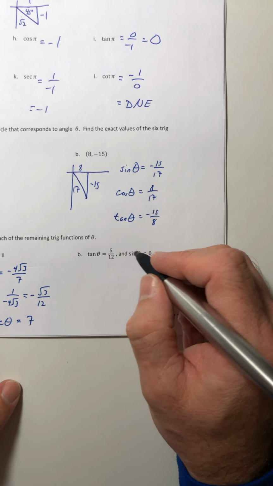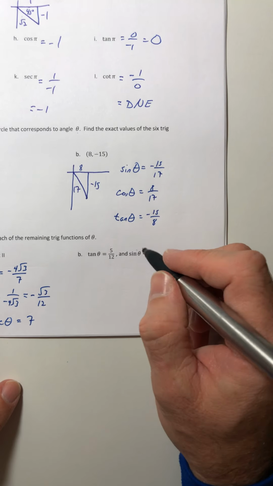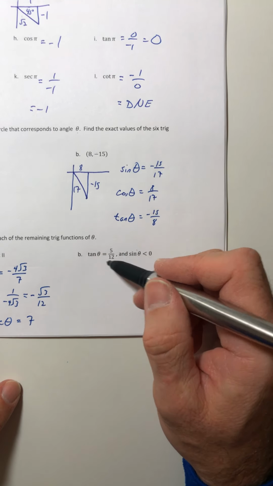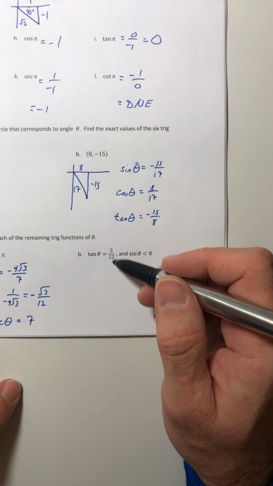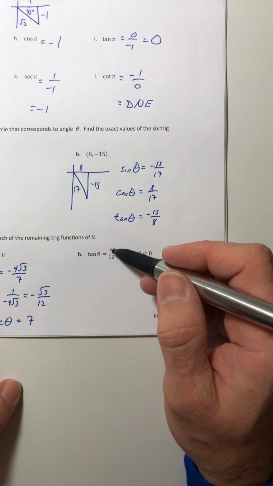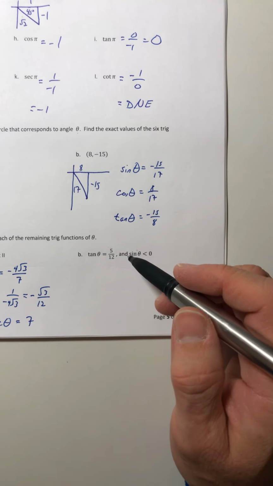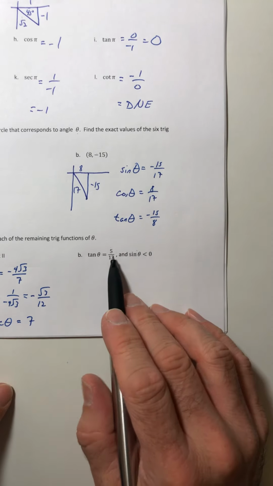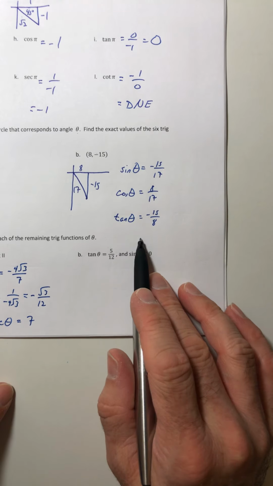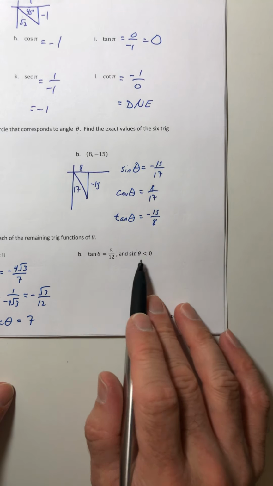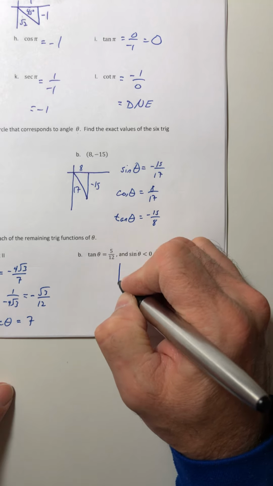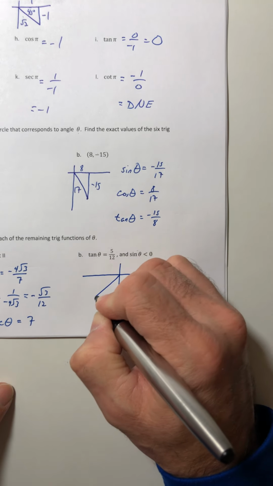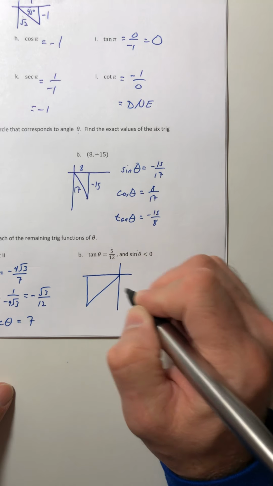So sine is negative. That's when it's going off the y coordinate, so that's going to be 3 and 4. And tangent, it's going off of both the x and the y. So the numerator and denominator either have to both be positive or both be negative. So they're both positive, that's quadrant 1. Well, that doesn't match up with sine being negative. So then it has to be in quadrant 3.